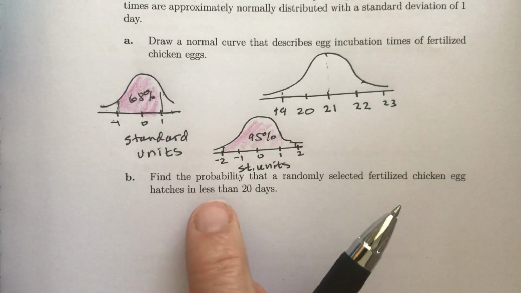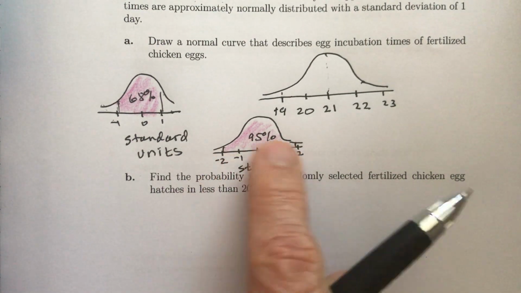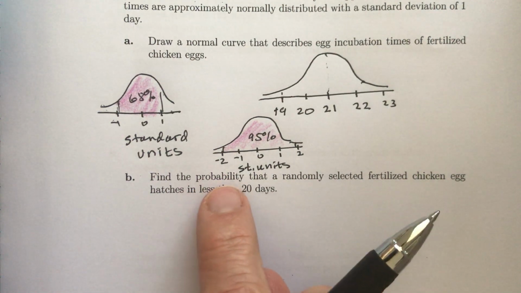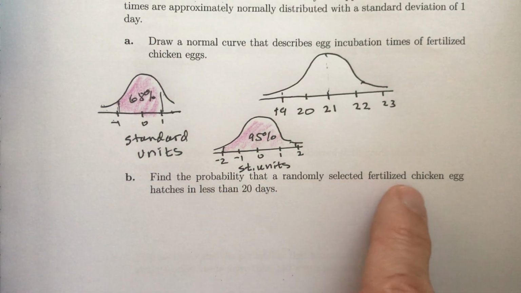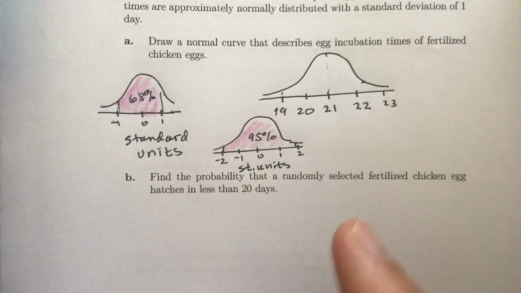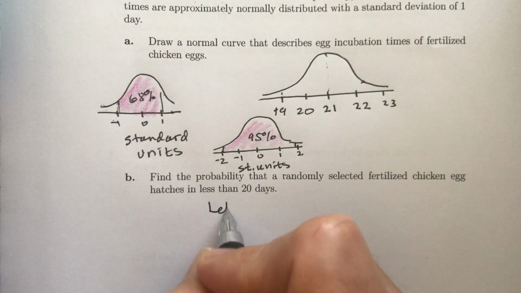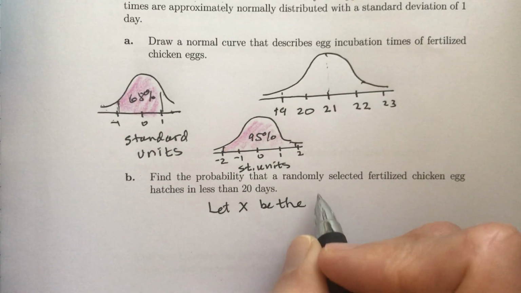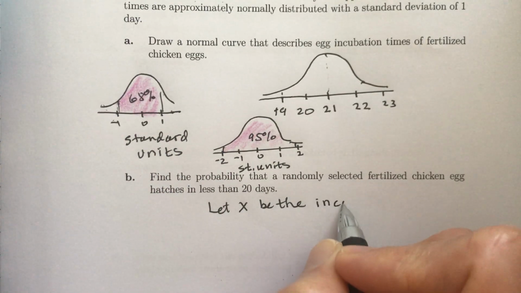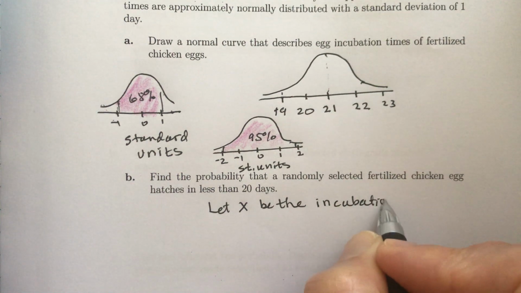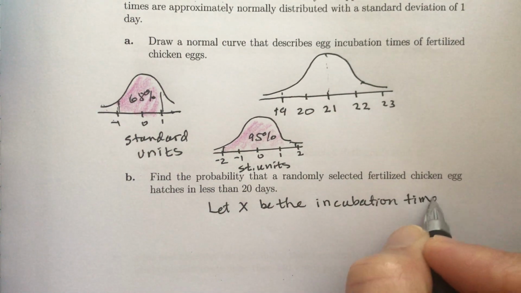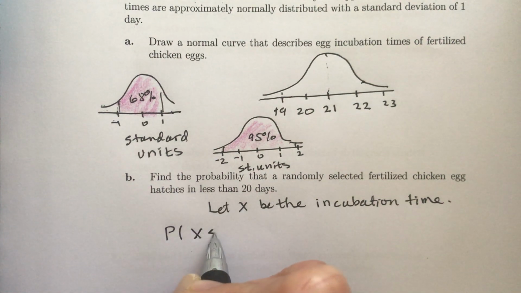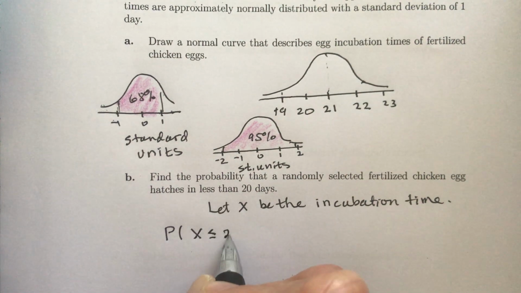Here we're not just talking about what proportion of the population. We're going to turn this around and look at this as probability. What's the probability the randomly selected fertilized egg hatches in less than 20 days? So we're going to let X be the incubation time. I don't usually write that down, I just write down X, because we're using that all the time. And we're going to write probability X is less than or equal to 20.